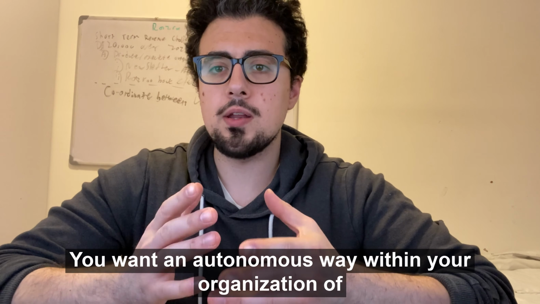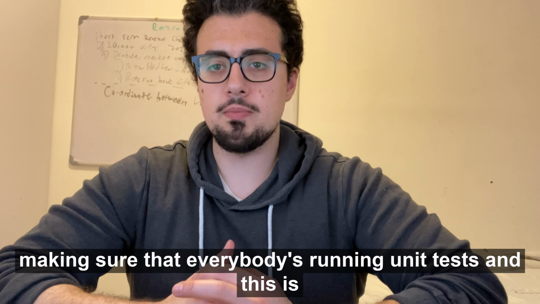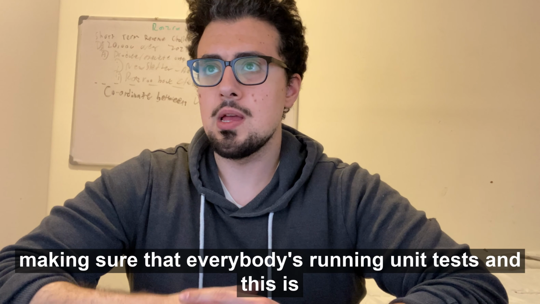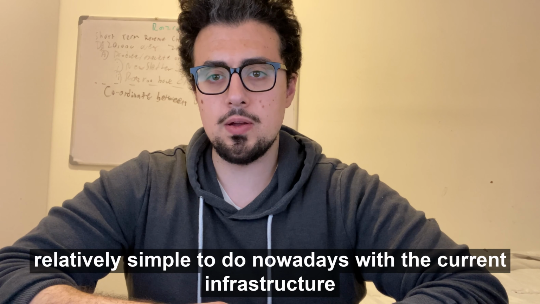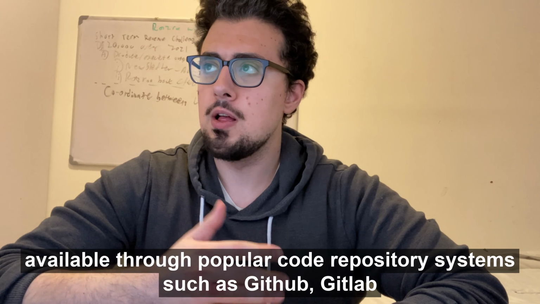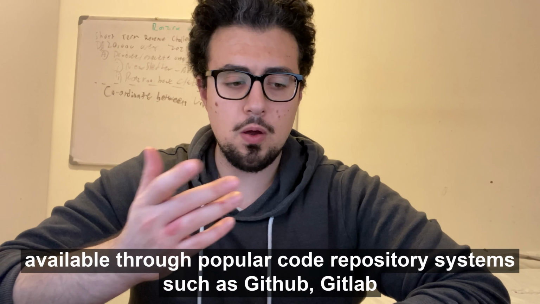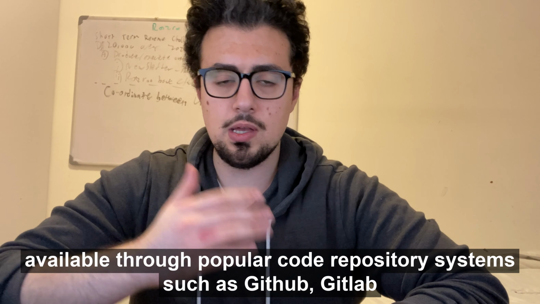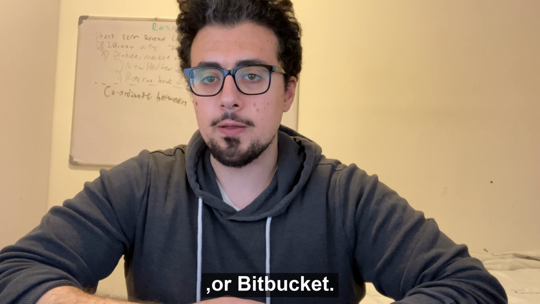So you want an autonomous way within your organization of making sure that everybody's running unit tests, and this is relatively simple to do nowadays with the current infrastructure available through popular code repository systems such as GitHub, GitLab, or Bitbucket. So this is it.